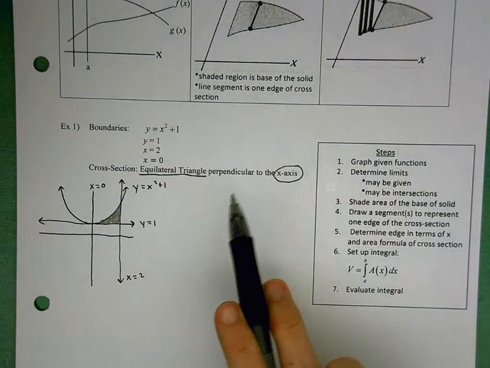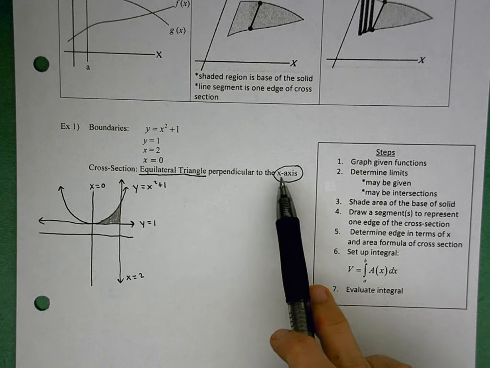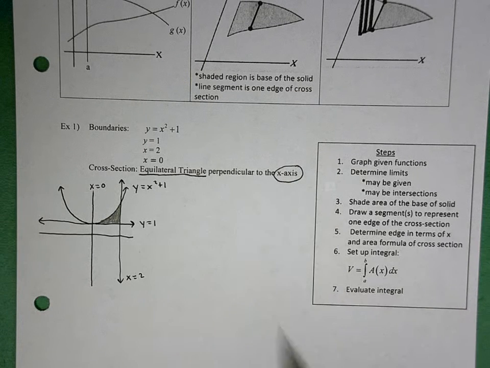So our little segment is drawn perpendicular to the x-axis, just like our big R's and little r's were drawn in 6.2. Our numbers are going to be x numbers, our equations are going to be x equations, so everything is in terms of x. Nothing is really hidden.